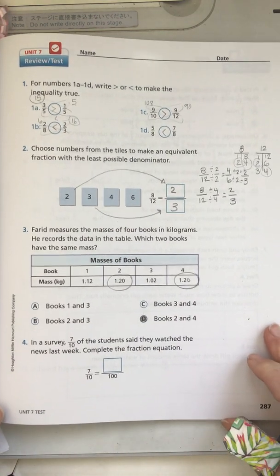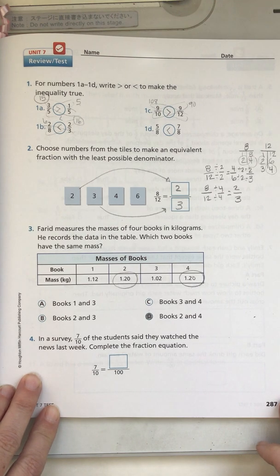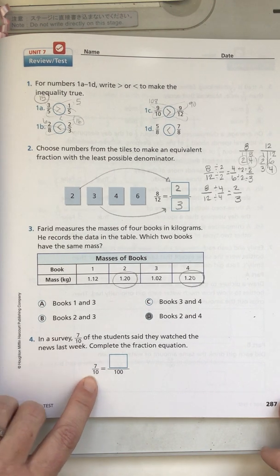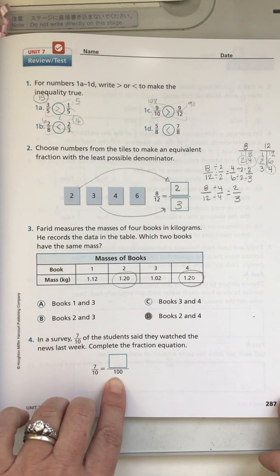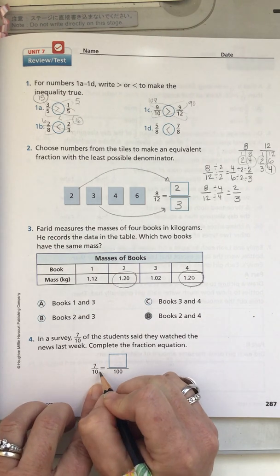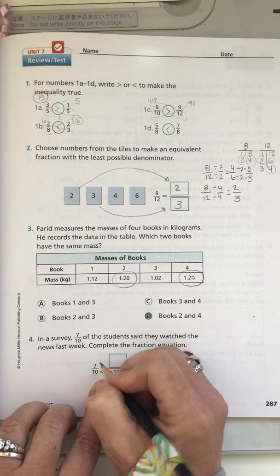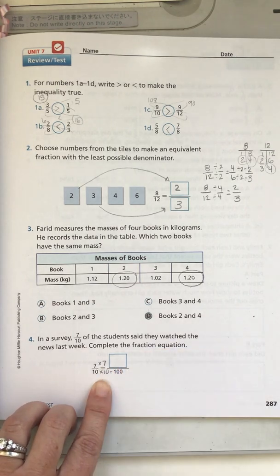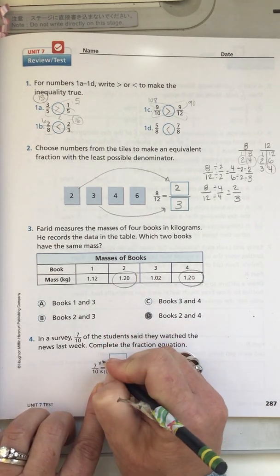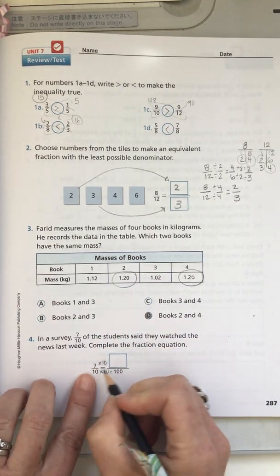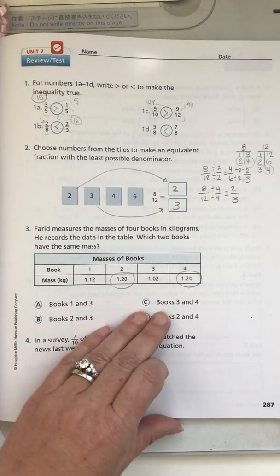Number 4, in a survey, 7/10 of the students said they watched the news last week. Complete this fraction equation. So I've got a denominator of 10 here, and I'm going to a denominator of 100. I see what we're doing. We're multiplying. 10 times 10 equals 100. Whatever I do to the bottom, I have to do to the top. Whoops. I'm not going to multiply by 7. I'm going to multiply by 10. 7 times 10 is 70. How you doing?